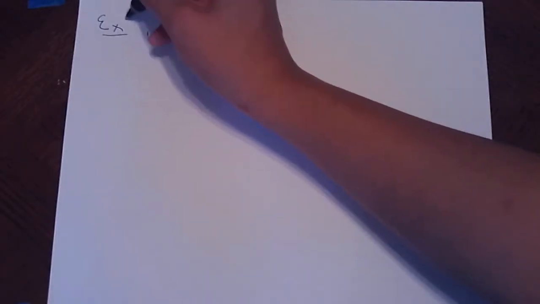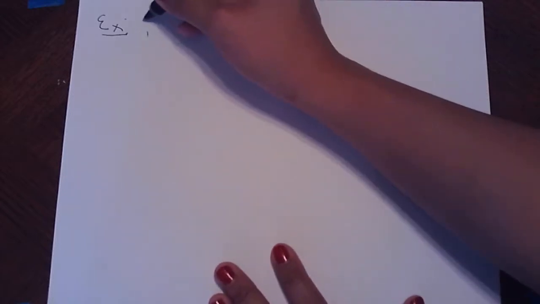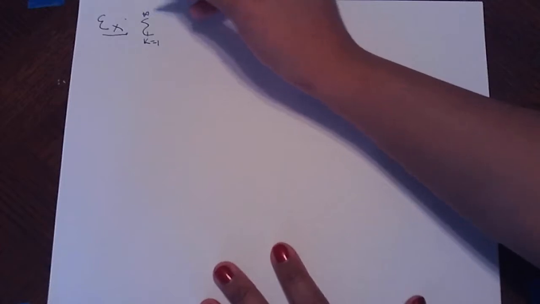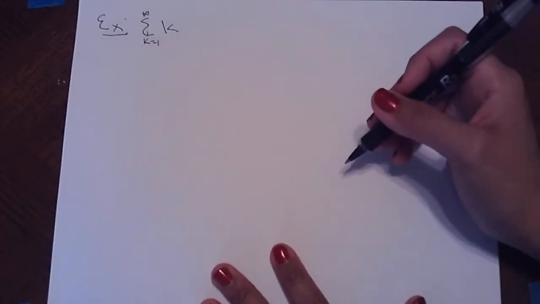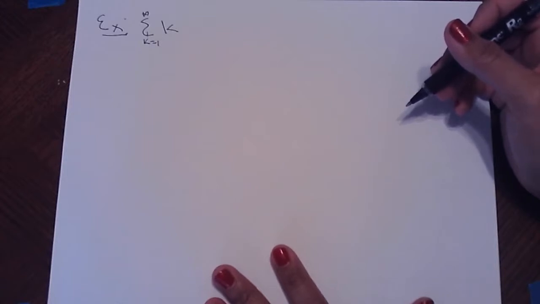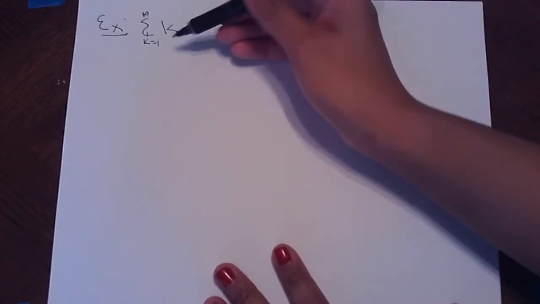And we can go ahead and do another, more intuitive one here. Suppose that I take a sum from 1 to infinity of k. Well, let's use some common sense here. k is just that counting sequence, right?